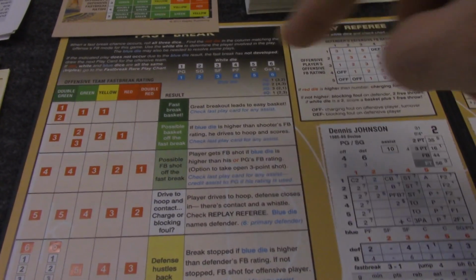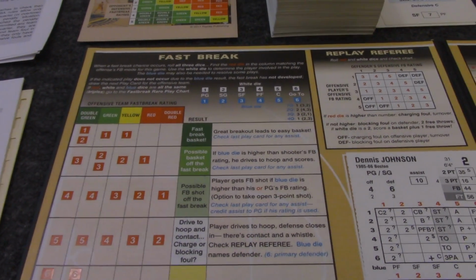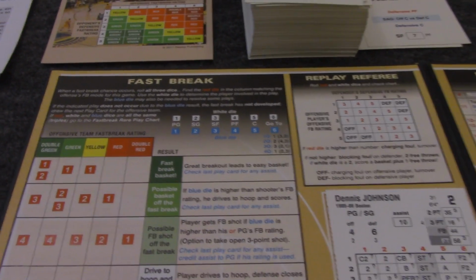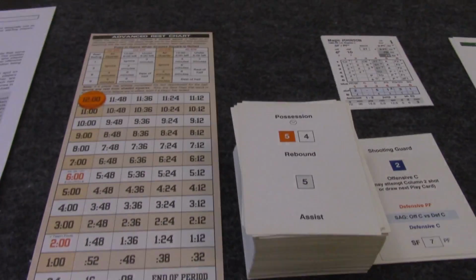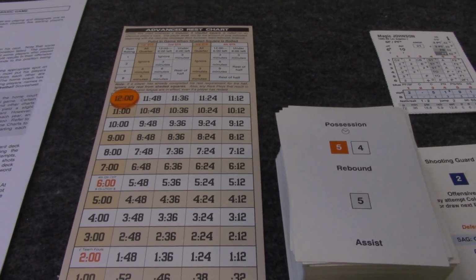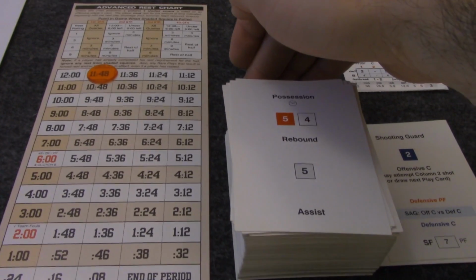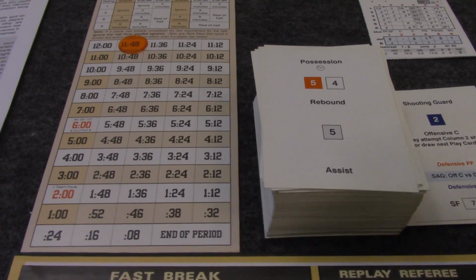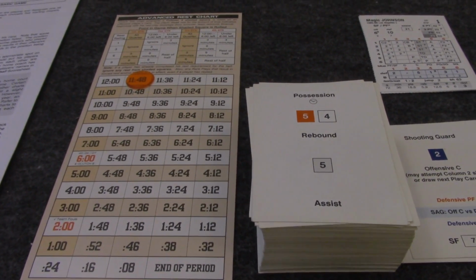And you're going to see that comes in. There's a separate fast break chart on the side here, and I'm sure that we'll see quite a few of those during the matchup here. And then the other side of the chart is the clock. So every time a new possession is drawn, we'll just simply slide that down to the next box, and when we get to the end of the period, that'll be the end. We'll shuffle the cards and we'll move on to the next quarter.